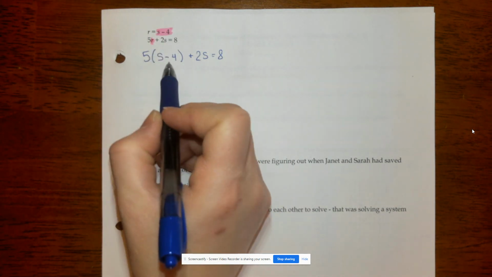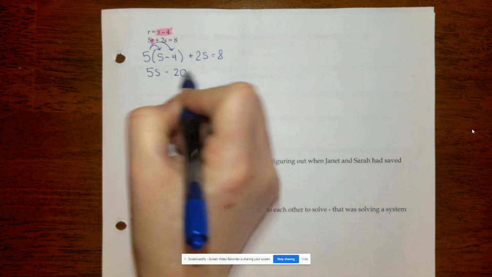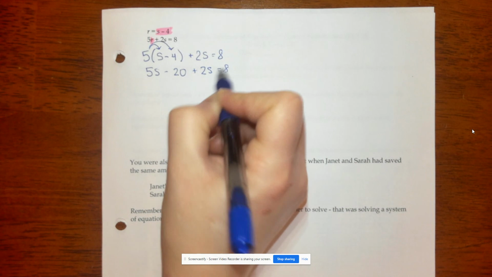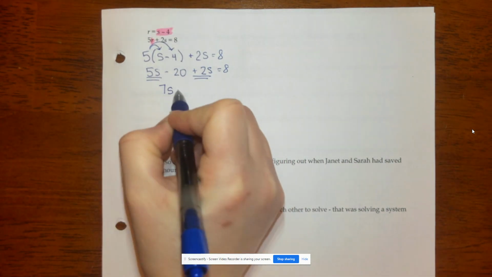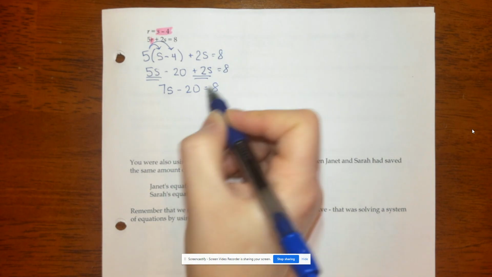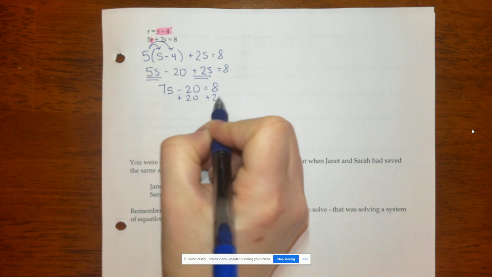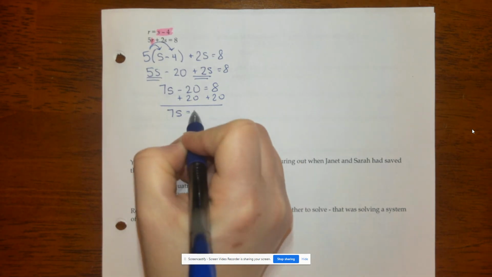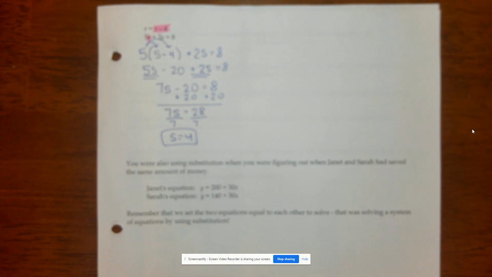But now I need to use the distributive property, 5 times s and 5 times minus 4, in order to simplify. I'm still simplifying the left side. I've got 5s plus 2s, so I've got 7s minus 20 equals 8. This is a two-step equation, so I have to add or subtract on both sides. I'm going to add 20. 7s equals 28. Divide both sides by 7. s equals 4. And you're thinking, oh, she told me I have to have 2, right? It's not just 1. I'm not done here.